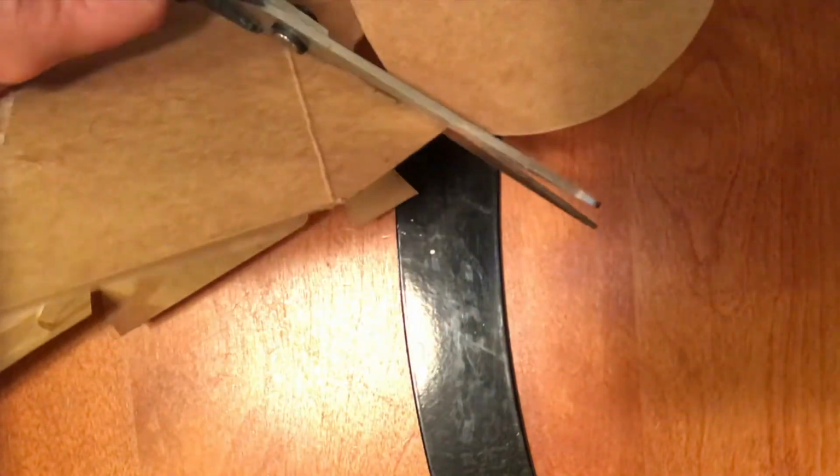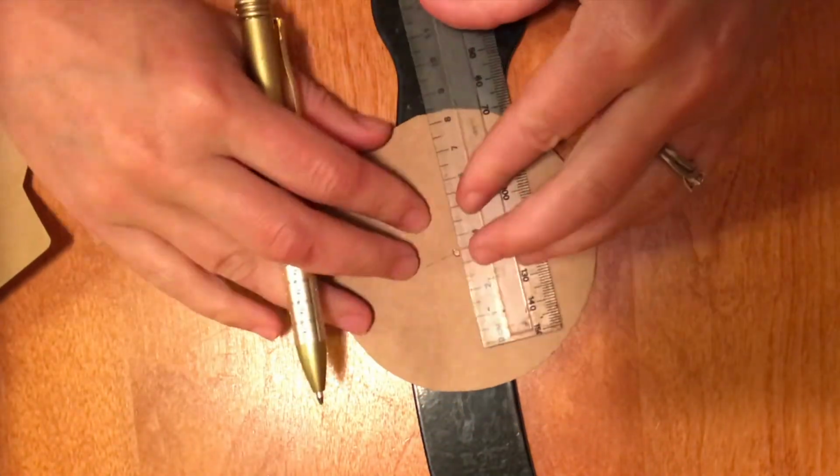Next, I'm going to cut out my circle and then use lines to divide it into different sections where I'm going to practice my different shading techniques.